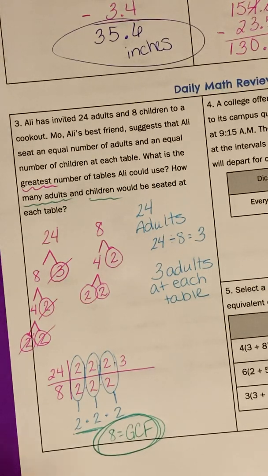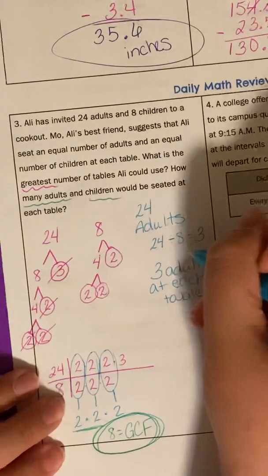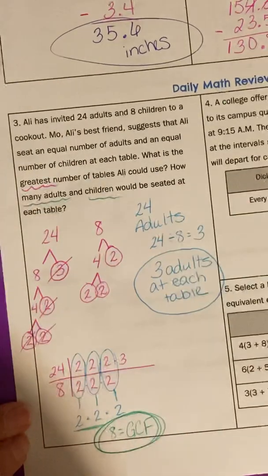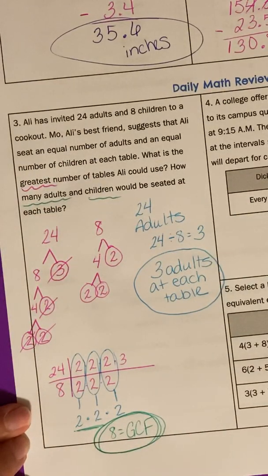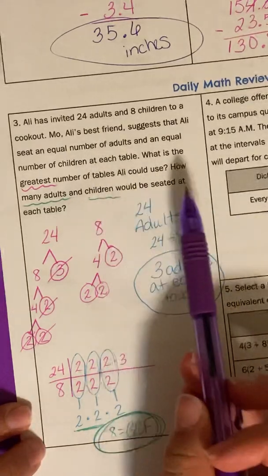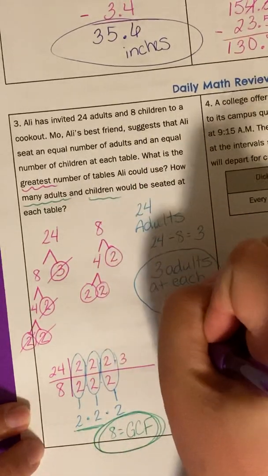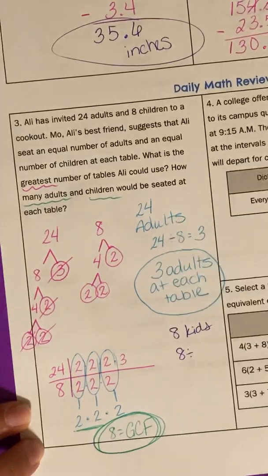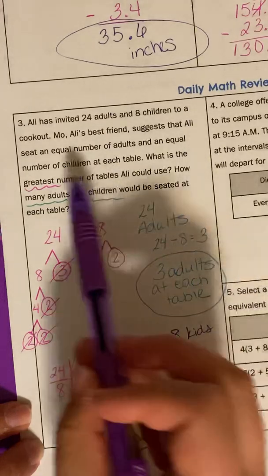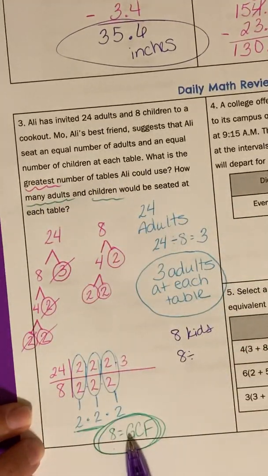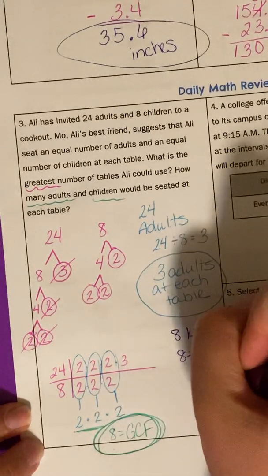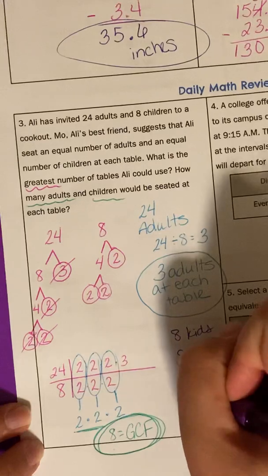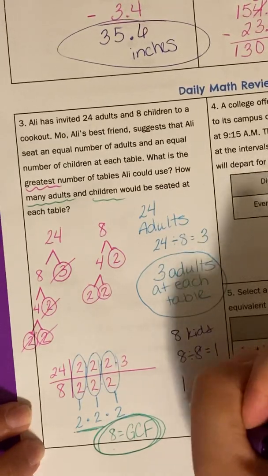Now, I'm going to circle the adults. Now we are going to look at the children. Well, what color do we not use? Ooh, purple. There were 8 children. So we're going to take the 8 kids and divide it by the greatest common factor, because that's how many tables. So the GCF, the greatest number of tables, would be 8 tables, 3 adults at each table. Now the kids, 8 divided by the greatest common factor, which is 8. So 8 divided by 8 is 1. So 1 child at each table.